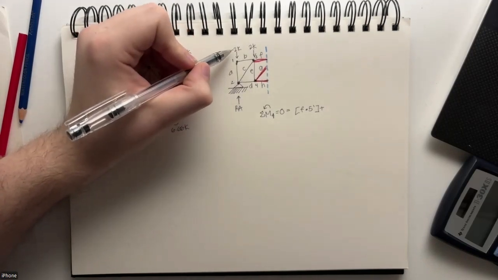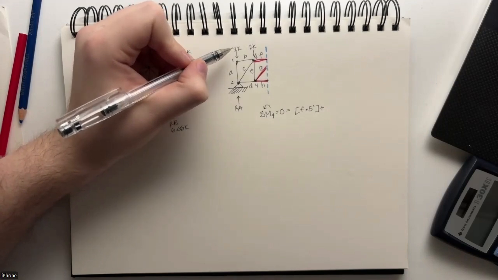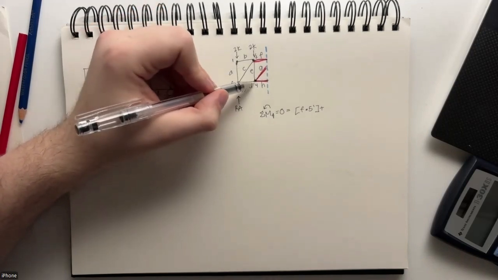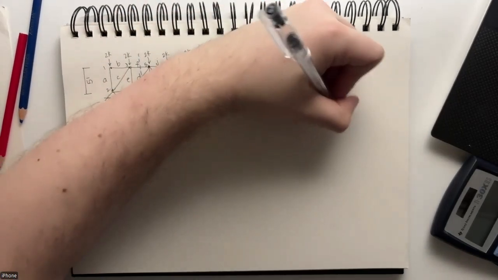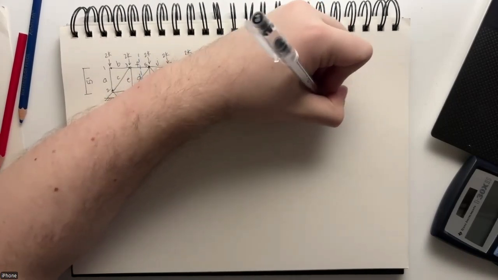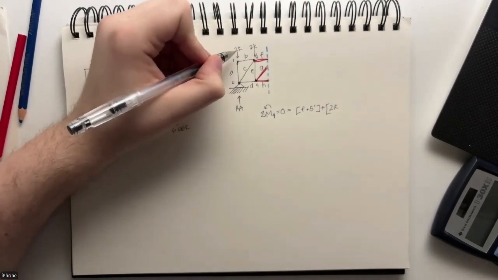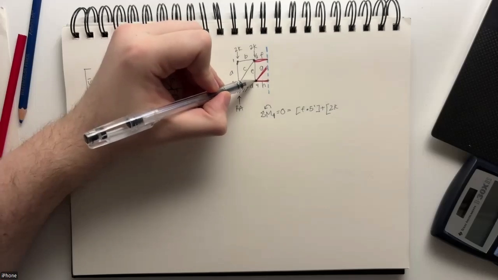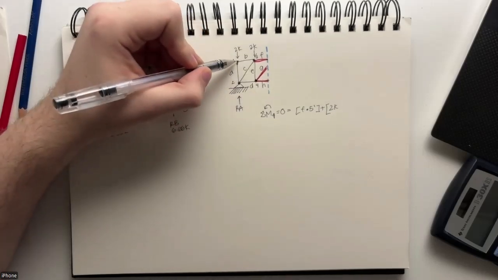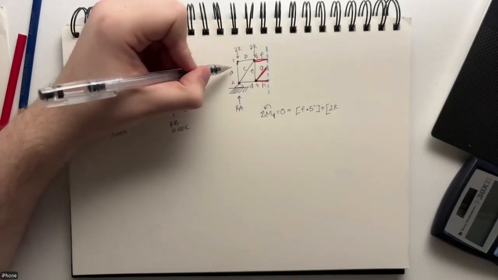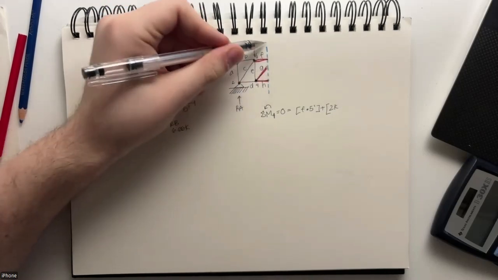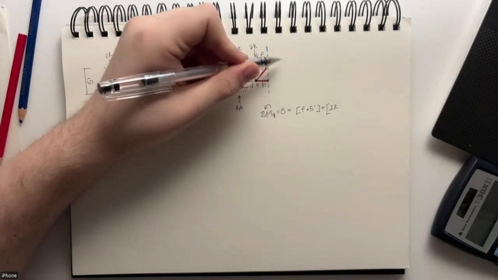Am I going to use this 2 kips? Yes, because it's an external force and it has some distance away from joint 4. So plus 2 kips. And I can say it's positive 2 kips because if I'm thinking about joint 4 and what rotation this is going to cause, it's going to cause rotation in this direction, which is counterclockwise.